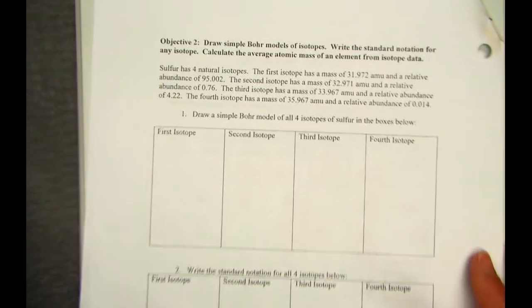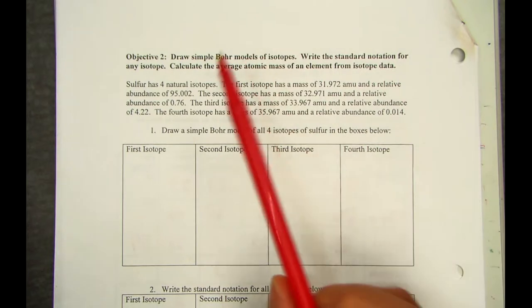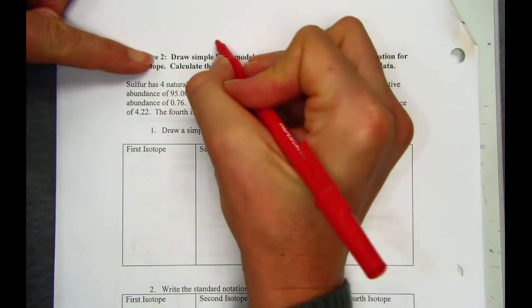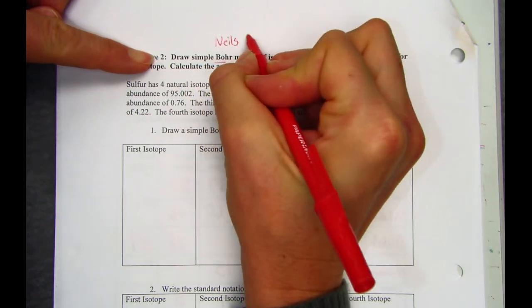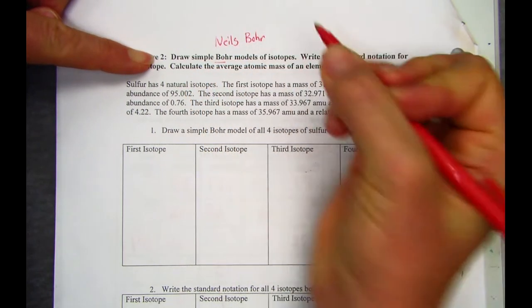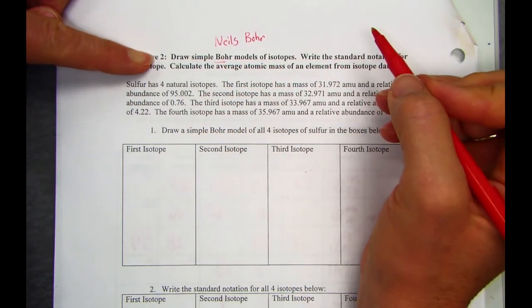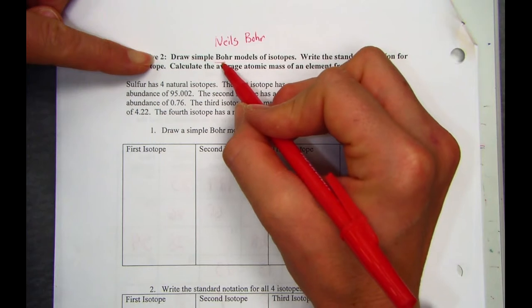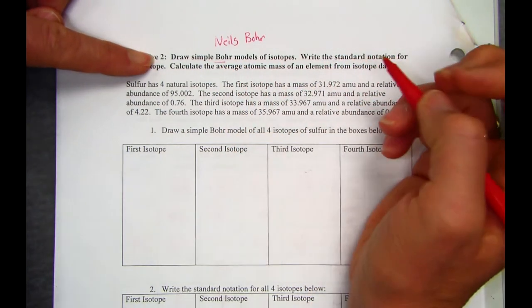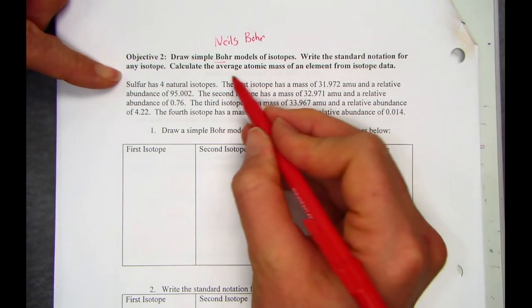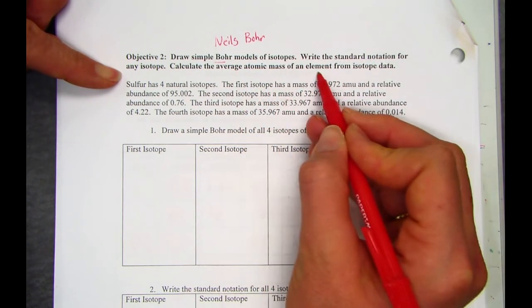Our second objective on our practice test B was to draw simple Bohr models of isotopes. The word Bohr is named after a scientist, a chemist, Niels Bohr, who developed our solar system model. So this is just in his honor, naming those Bohr models of isotopes. You could also just say simple models of isotopes.